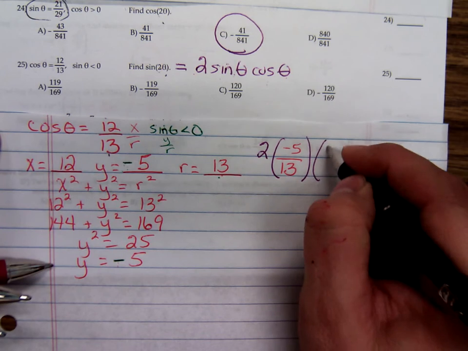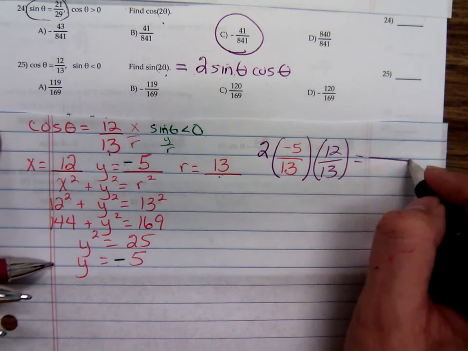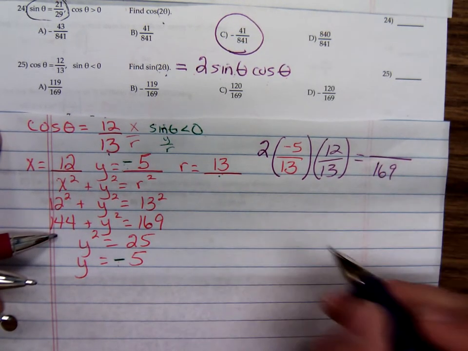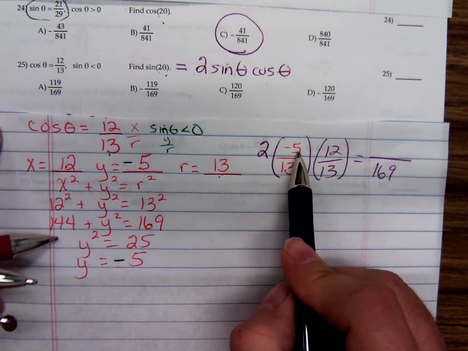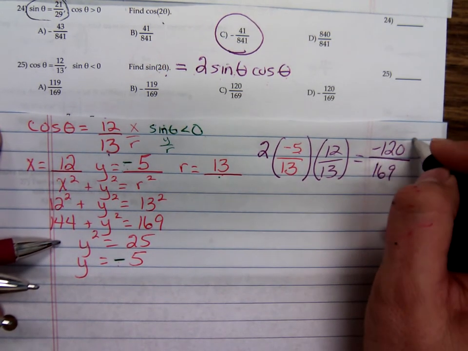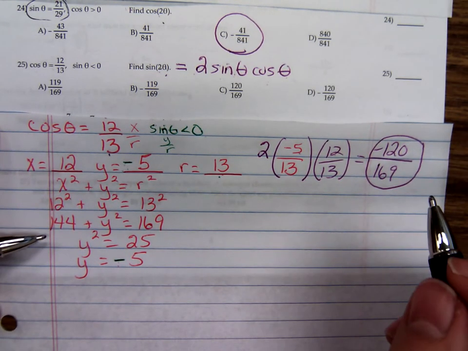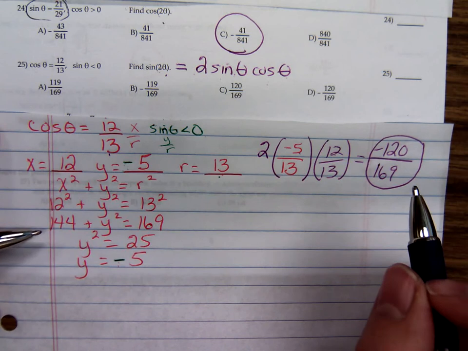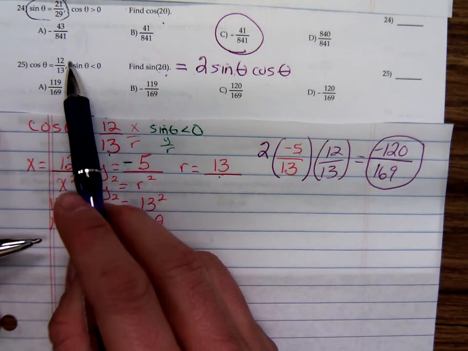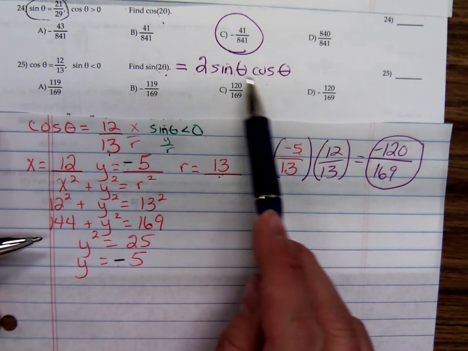So multiplying all of those together, on the bottom we have 169, and what do we have on the top? Negative 10 times 12, is that a negative 120? Y'all follow that? You use the x, y, r to find sine theta, and then you're doing 2 sine theta cosine theta.